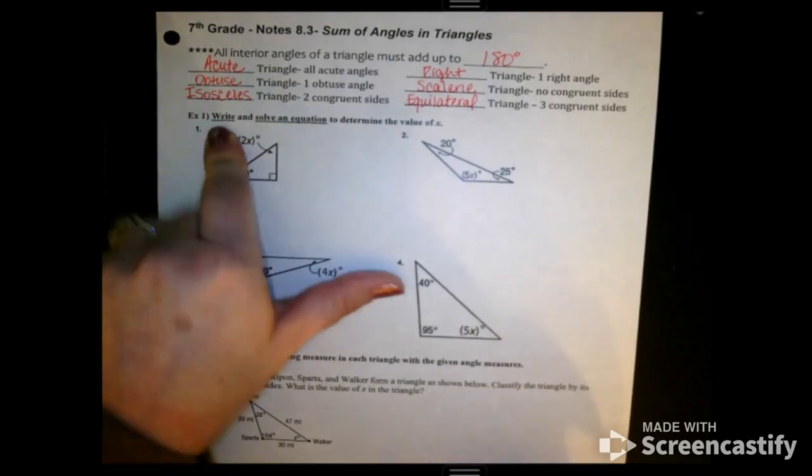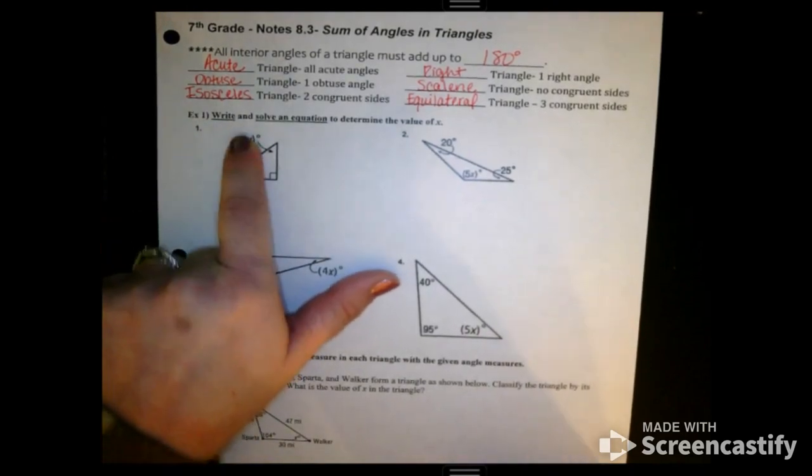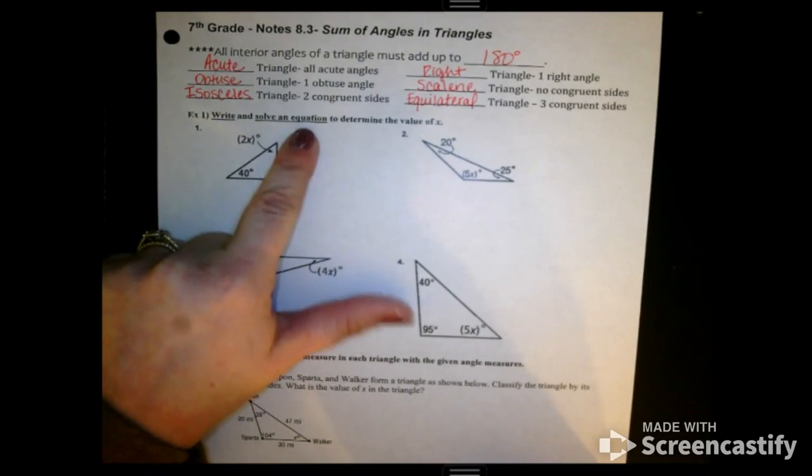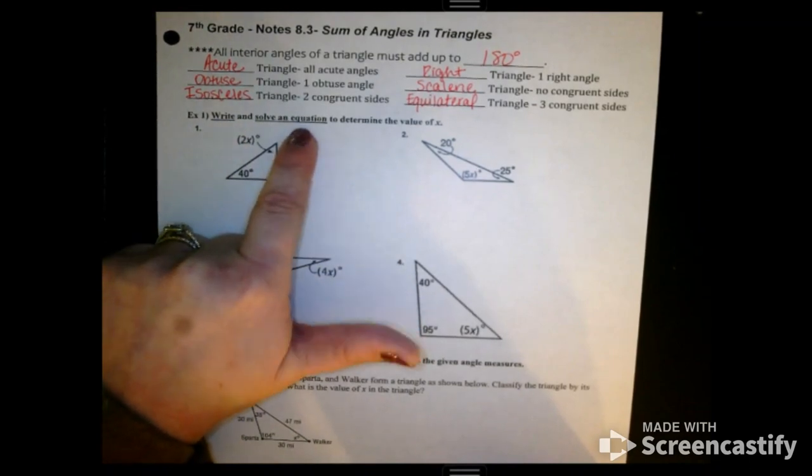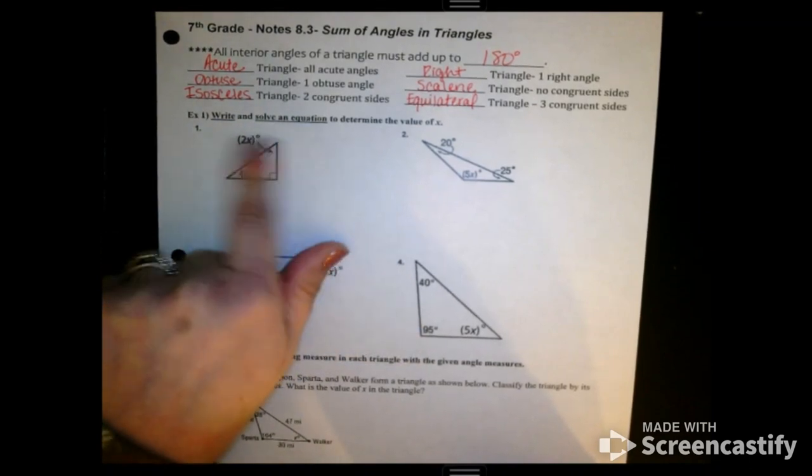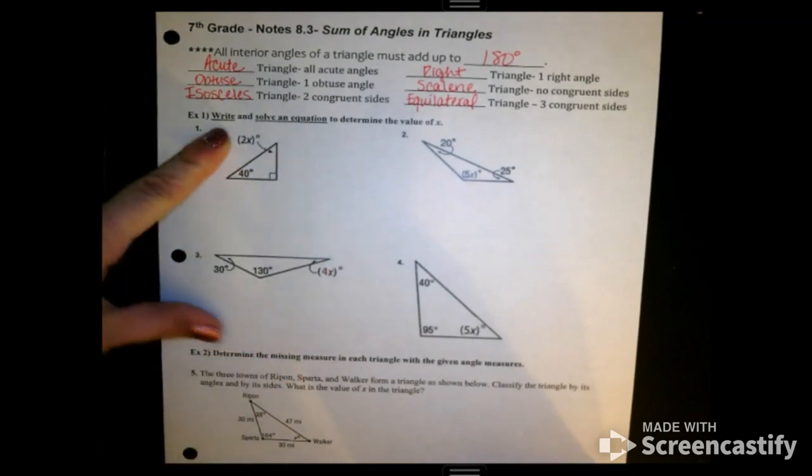So when I was looking over second period's homework from last week, they both had to have write and solve an equation, and there's people that aren't doing both. That's taking half the credit off, okay? So I have to write an equation.